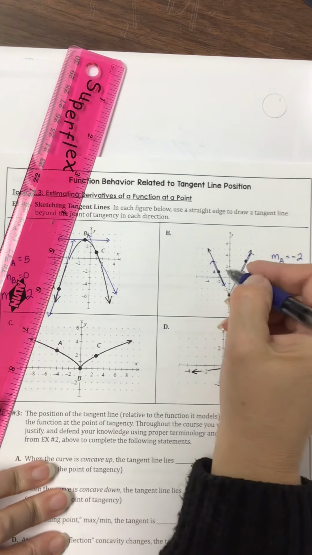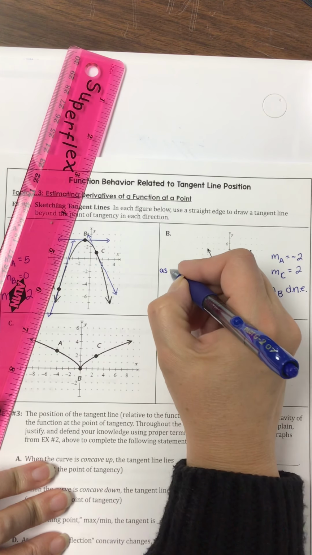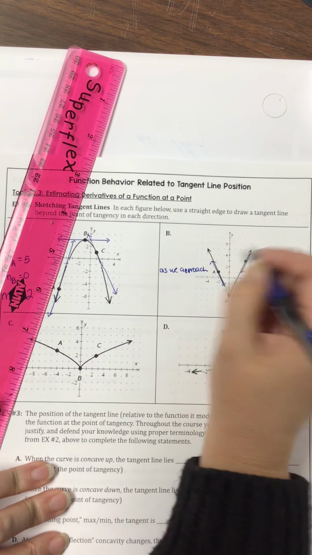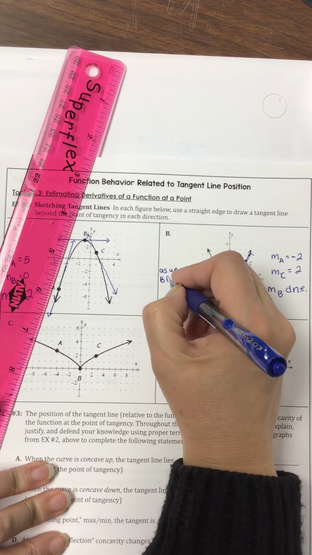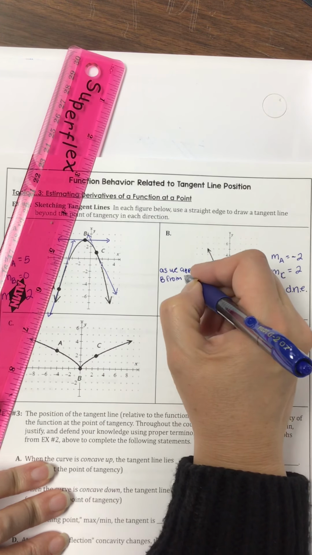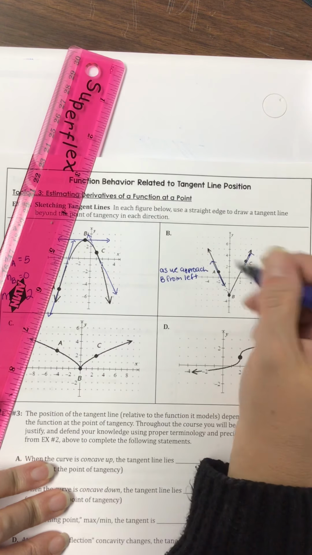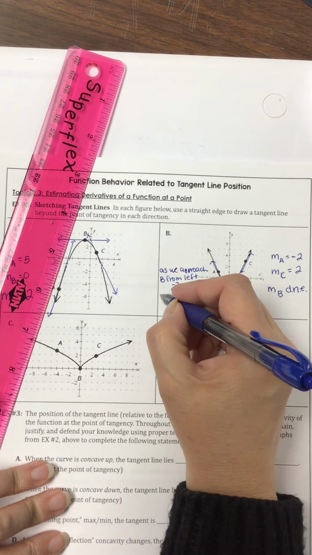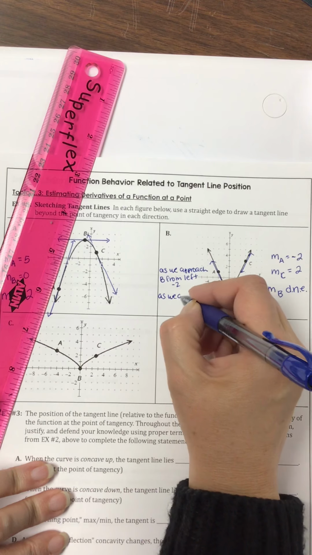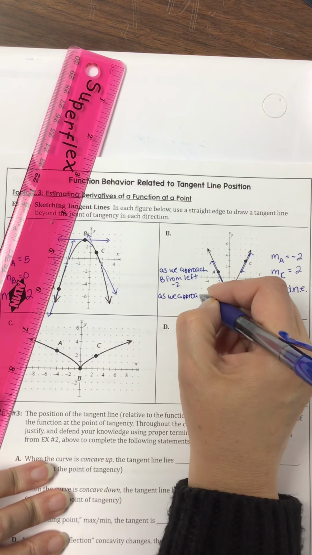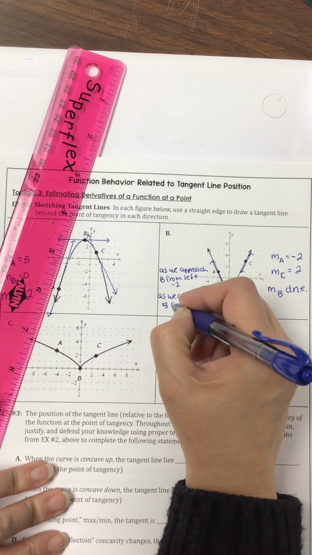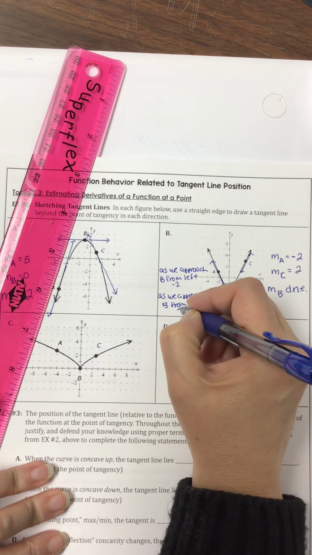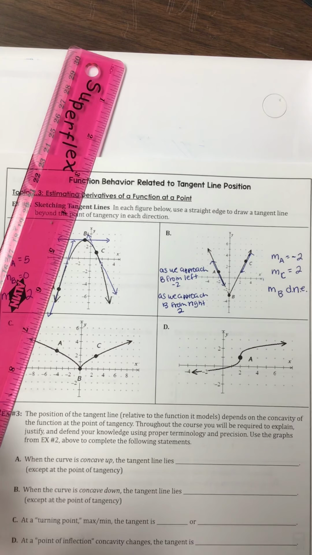So you can think of this as we approach B from the left, the slope was -2. As we approach B from the right, the slope was +2, correct?